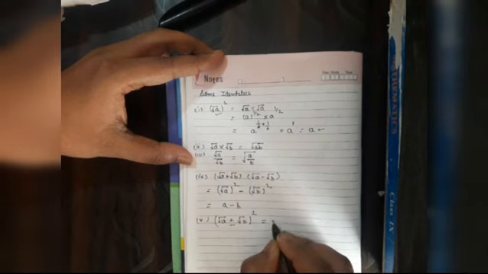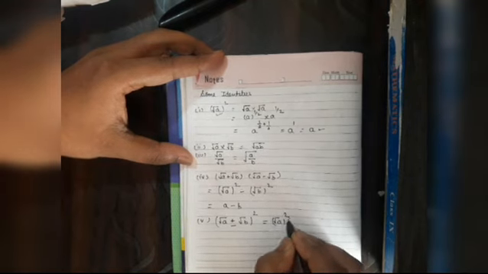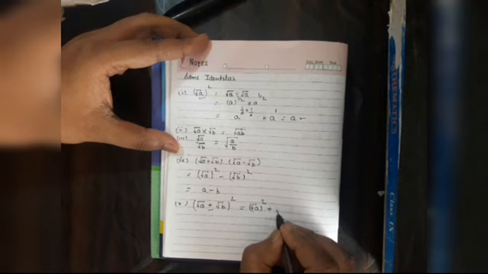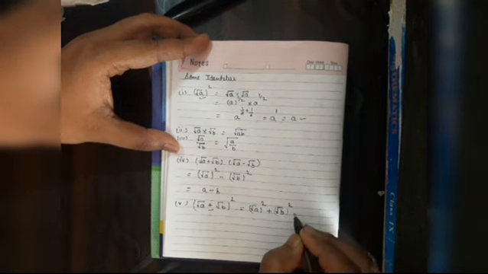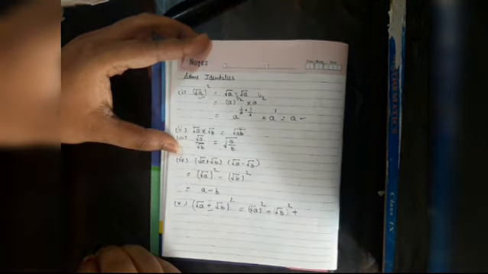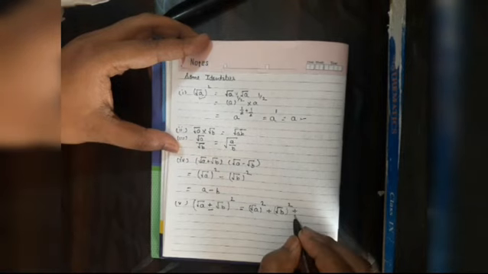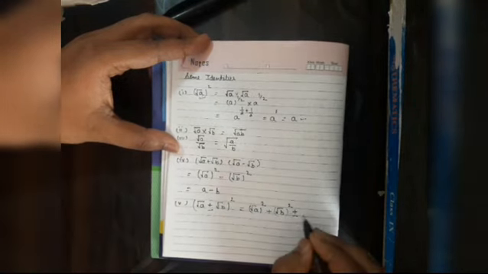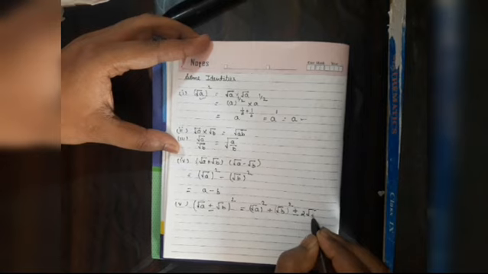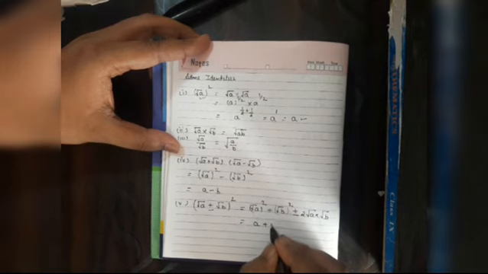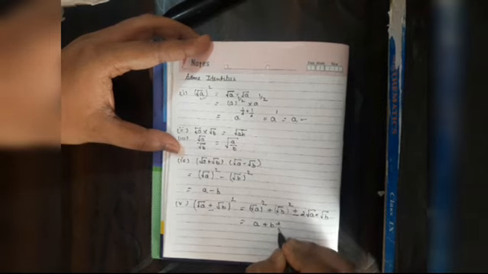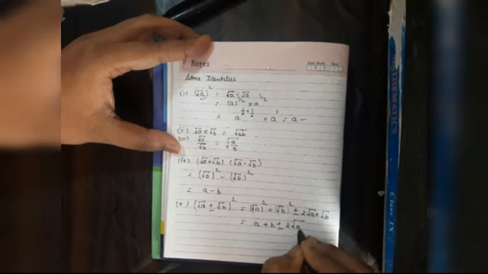So root a squared is a, then root b squared is b, plus or minus 2 root a into root b, that is 2 root ab.